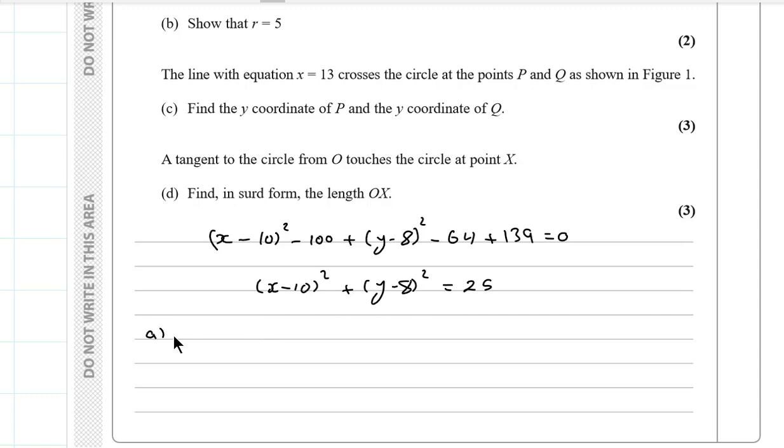So the answer of part A, the center, will be 10 and 8, of course. For part B, the radius will be square root of 25, which is 5 as the question asks. Okay.